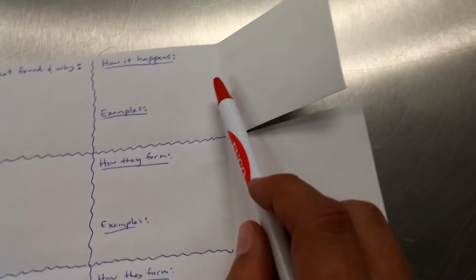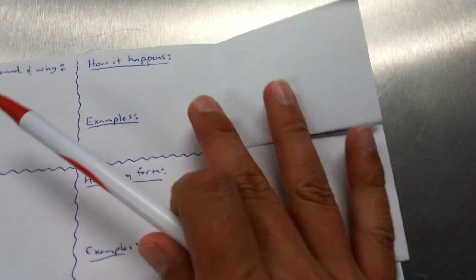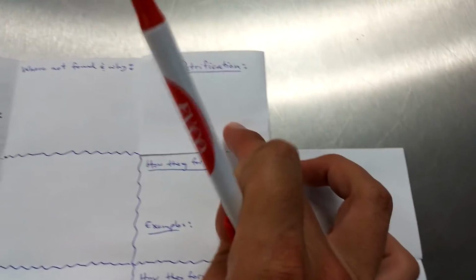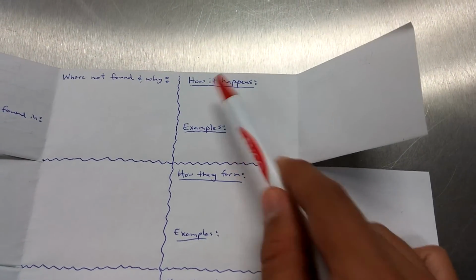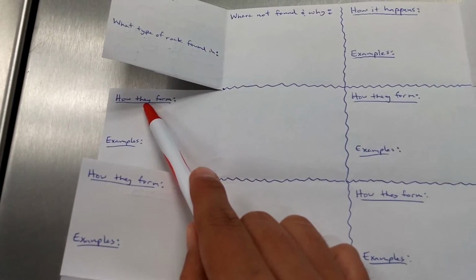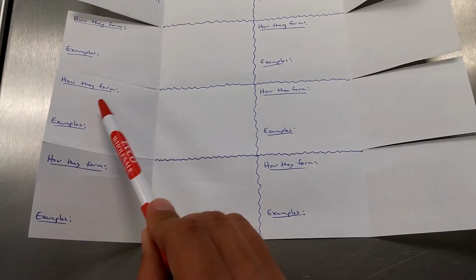Then, all the other boxes will be set up in the same way. So like here where it says petrification, okay? On the inside, you're going to put how it happens, okay, and also examples. And you're going to do that for each and every box. How they form, examples. And so you're going to do that for each and every one of these.